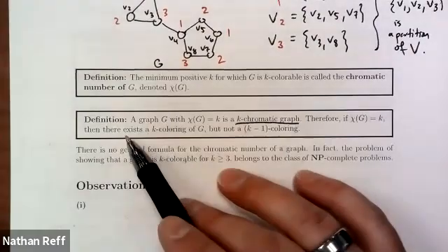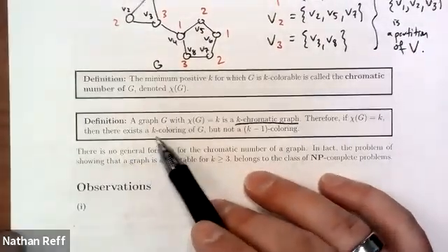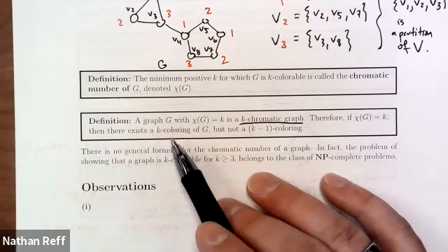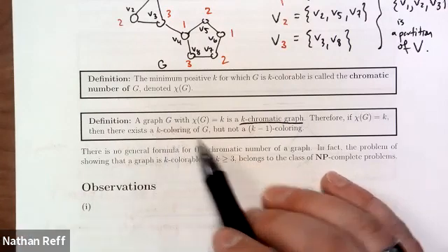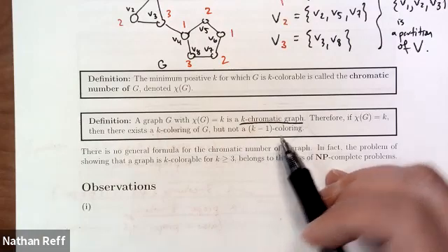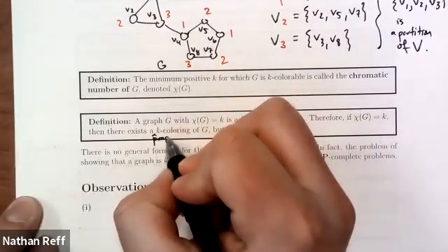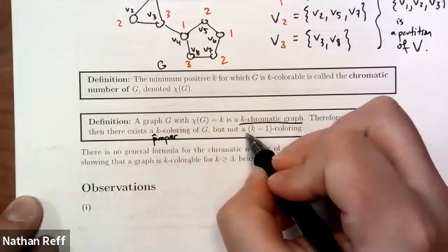So just back here, because of the way that I wrote it, there should exist a proper k coloring, or you could say it's k colorable, but not k minus 1 colorable. So you can fix that either way that you want, but this should definitely be a proper k coloring, but not a proper k minus 1 coloring.